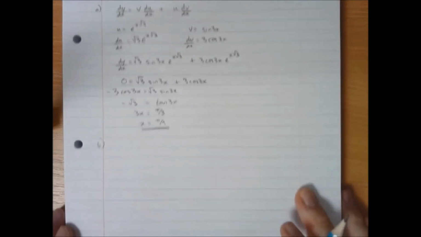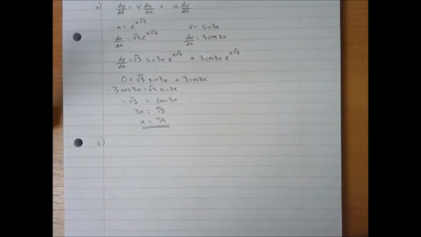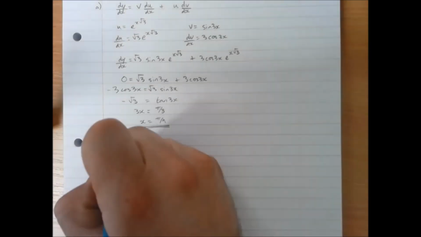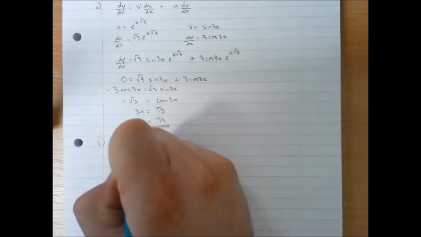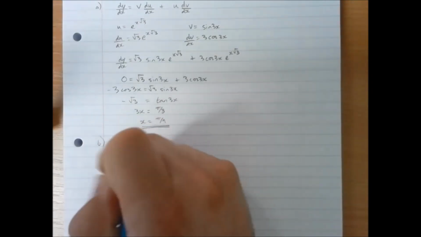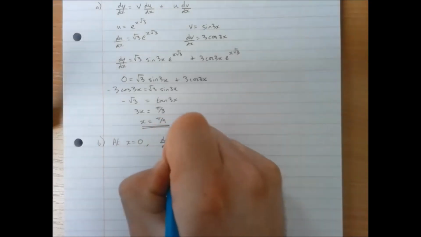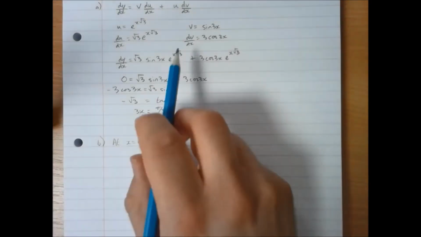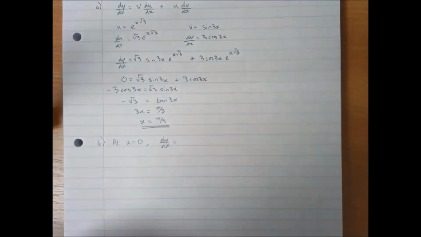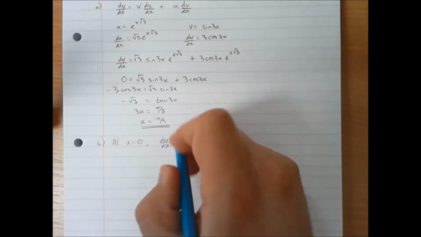In part B, I'm asked to find the equation of the normal to C at the point where x equals 0. So I want to plug x equals 0 into my equation for dy dx. Now this is before I eliminated e to the x root 3, so I do need to plug my value of x equals 0 into that. Fortunately, e to the power of 0 is just 1, so it's going to become 1 rather than being eliminated this time, but I don't really need to worry too much about it.